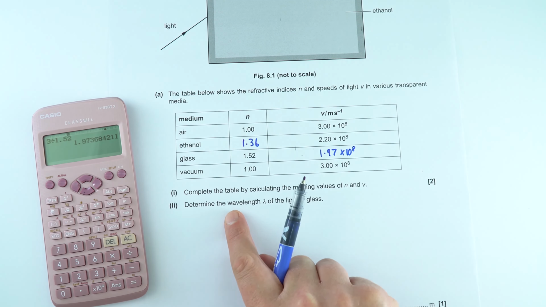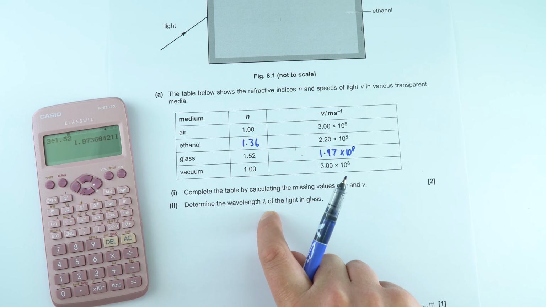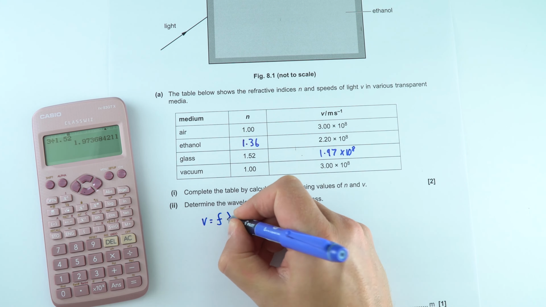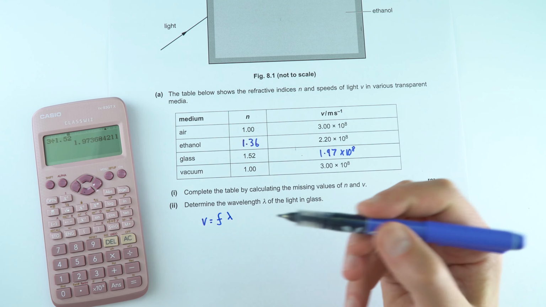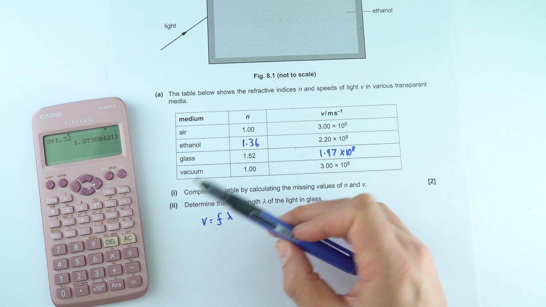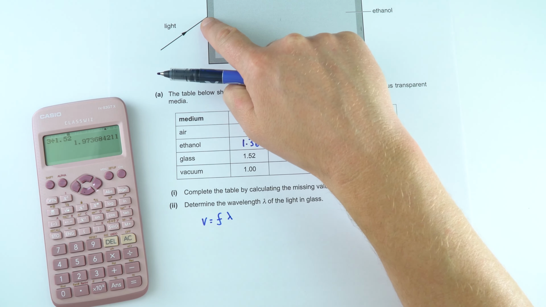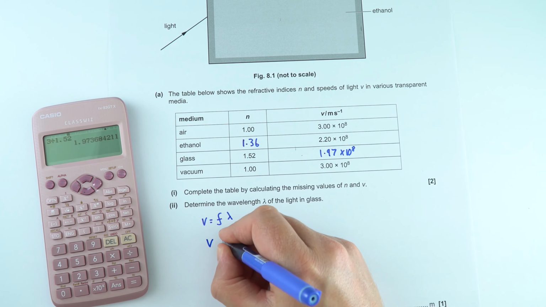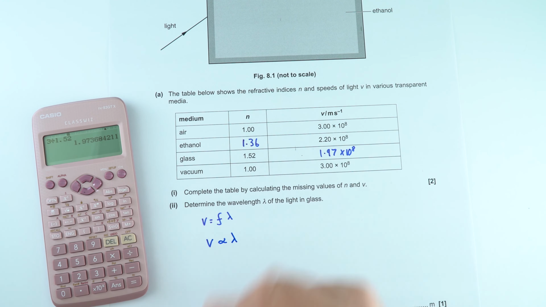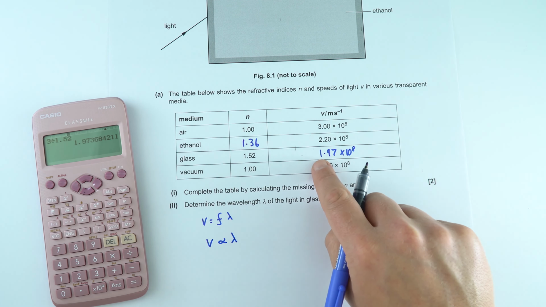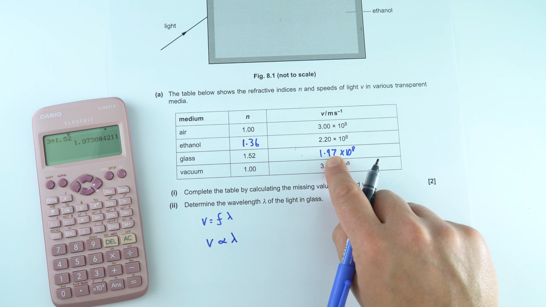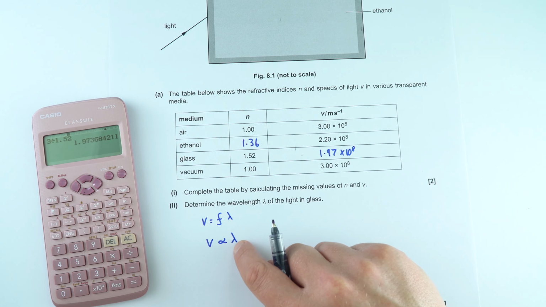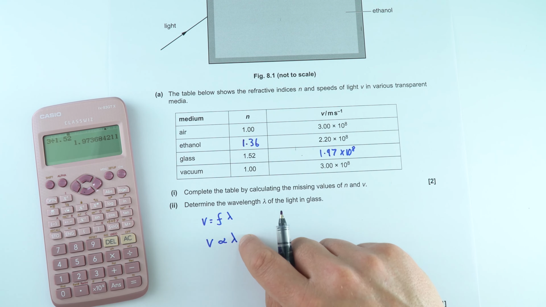Now what we're going to do is calculate the wavelength of light in the glass. Now we know of course that v is equal to f lambda. That's the wave speed equation, but here of course the frequency is going to be constant because the frequency of that light doesn't change as it goes from one medium to another, and therefore we can say that the velocity is going to be proportional to the wavelength. Now in glass it's going to be 1.97 of its original value of 3 times 10 to the 8, and that means the wavelength is going to be shortened by the same factor.